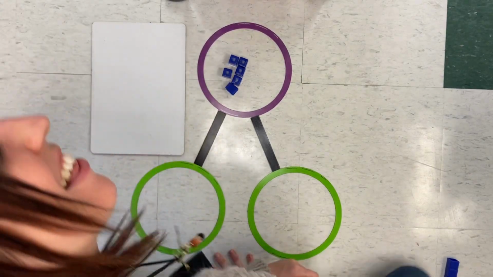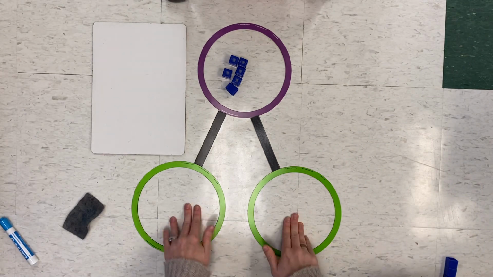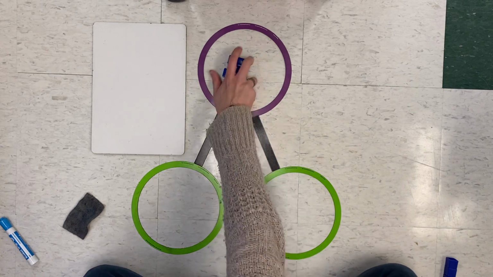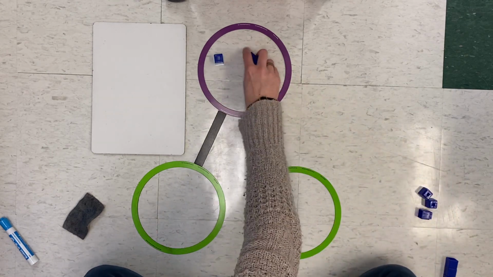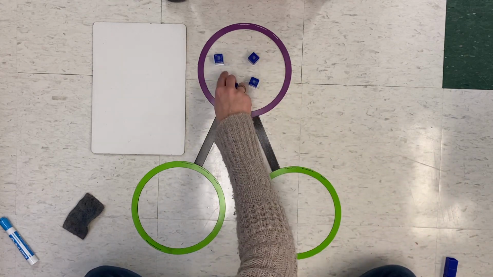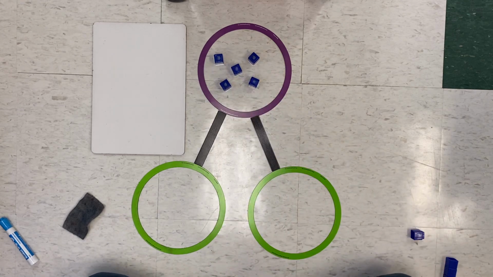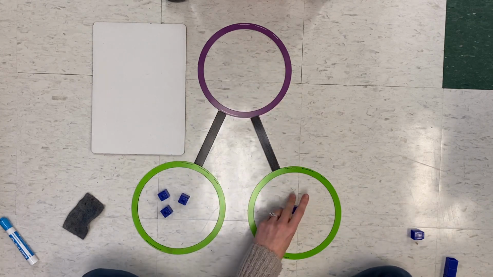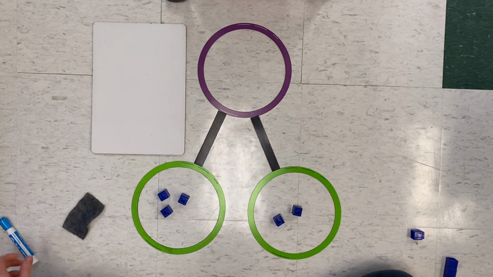Hey guys, let's talk a little bit about number bonds and subtraction, because sometimes subtraction can be a little bit tricky. So today I'm going to put 5 blocks in the top of my number bond. So the 5 is going to be my whole. Now 5 can be made of 3 and 2. So we know 5 is made of 3 and 2.